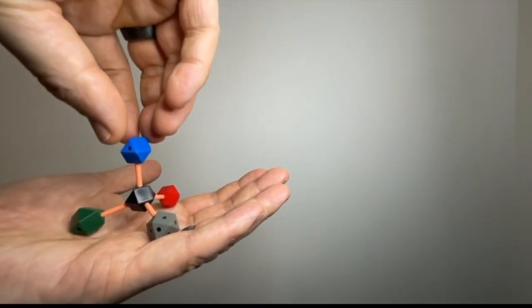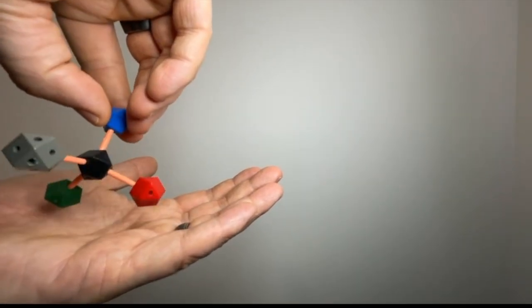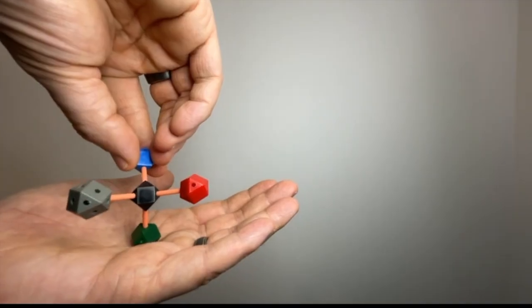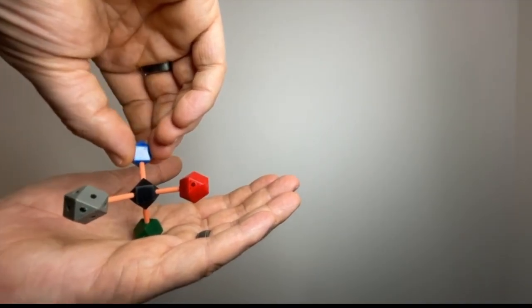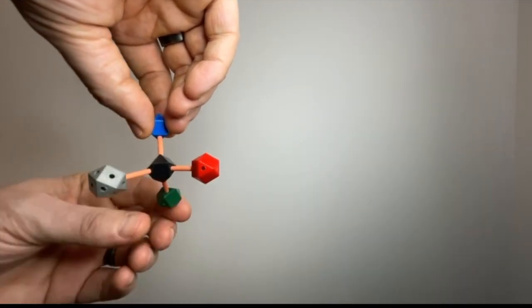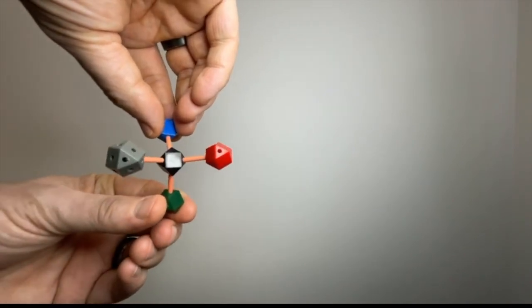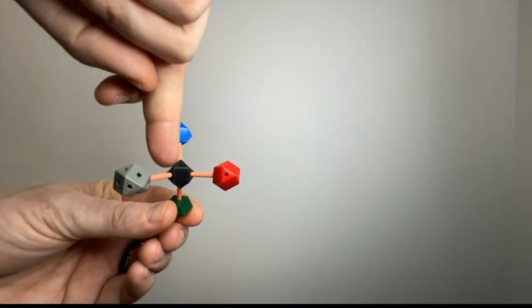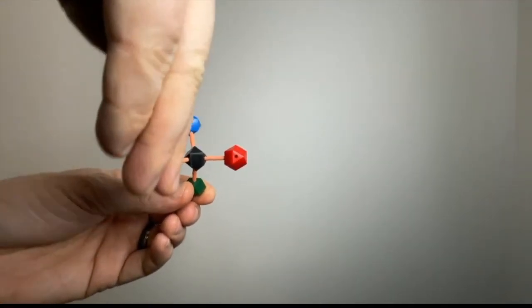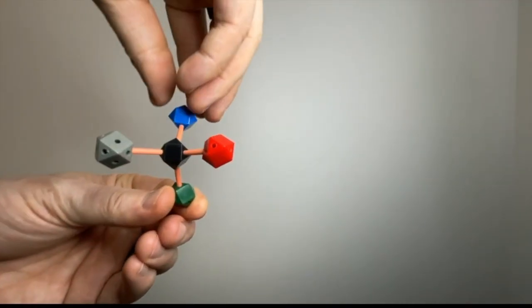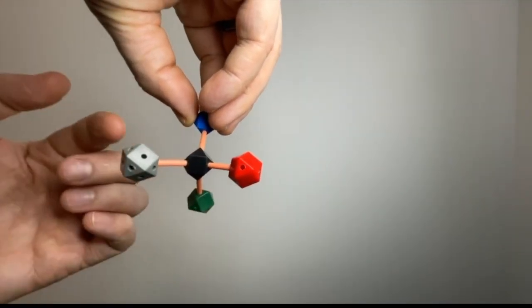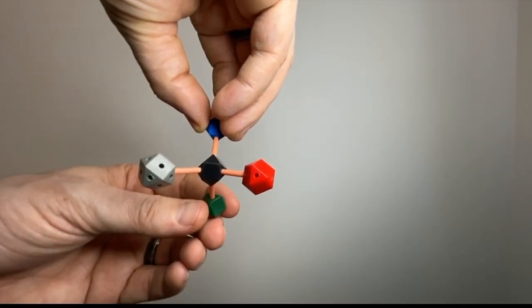For the Fischer projection, first of all, you're examining it from this perspective. We're staring at that middle black carbon where the blue and green are away from you and the red and gray are towards you. So in the top, the up and down axes, those are going to be away from you, and these two, gray and red, are towards you.